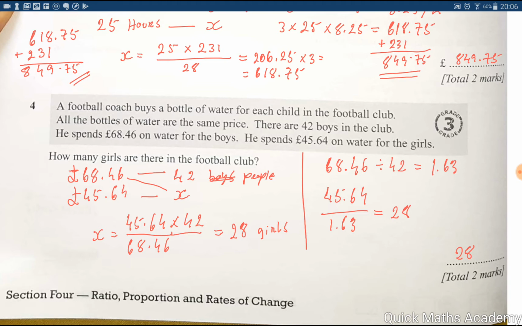can do another thing. If I didn't know how much money was spent on the girls, but I knew that the number of girls was 28, what I could have done is put the 28 in the place where I have the X now, and put the X on the other side, and then I calculate the money that was spent for the girls. But it was not what was asked here, so we just stick to what they asked.